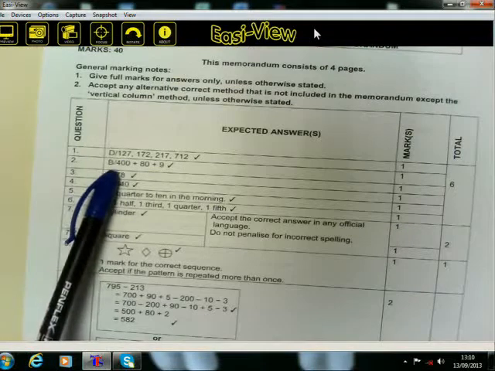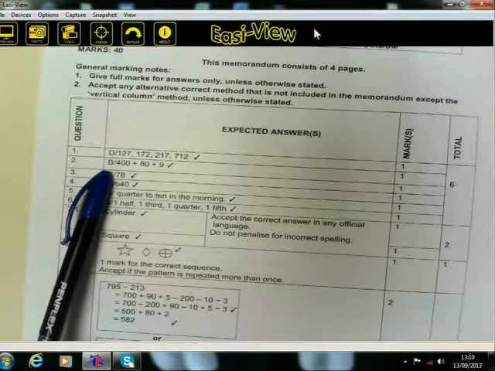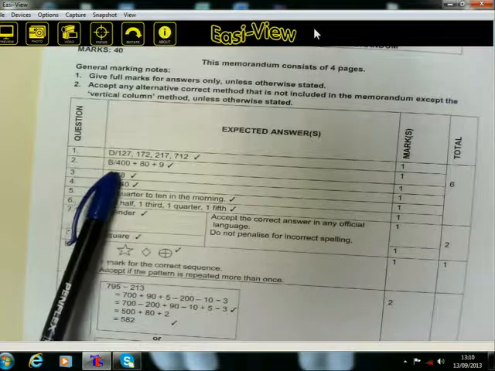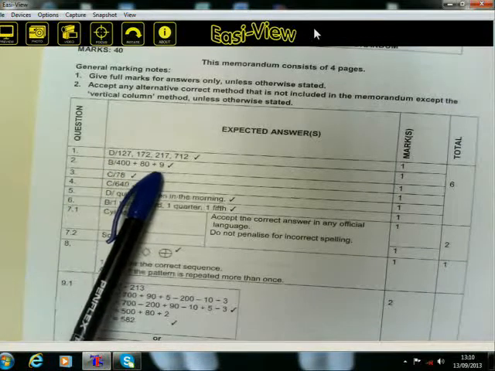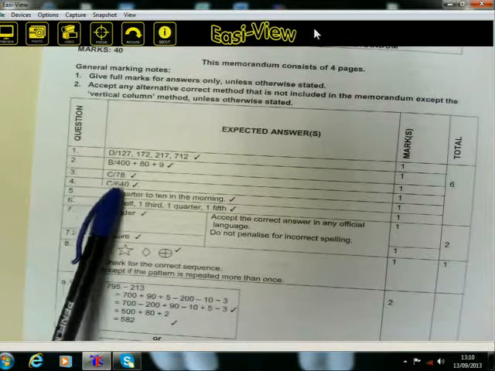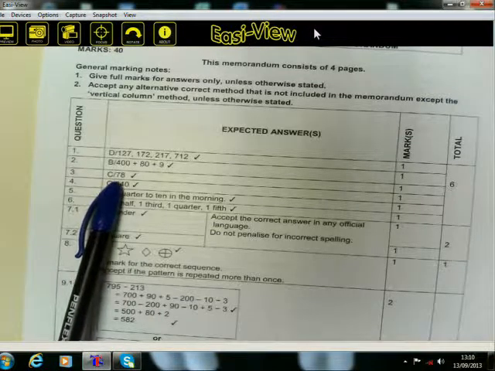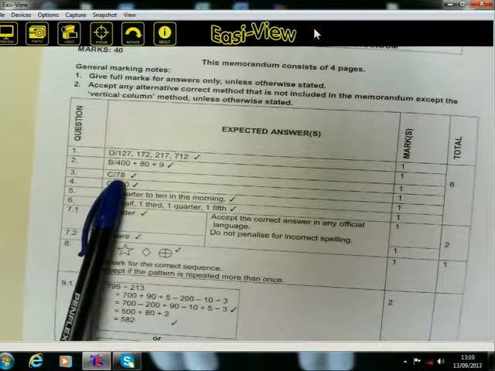The second one is break down the number 489. The answer is B, so the learner must write 400 plus 80 plus 9 as indicated here on the memo. Question 3 is 39 doubled, and the answer is C, 78, which is also straightforward, just 1 mark.